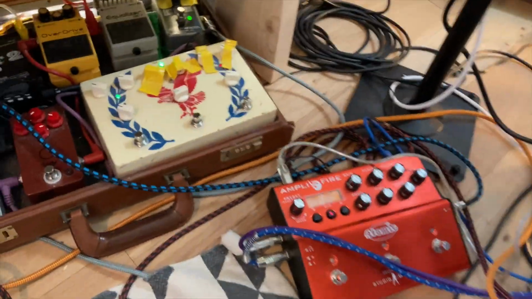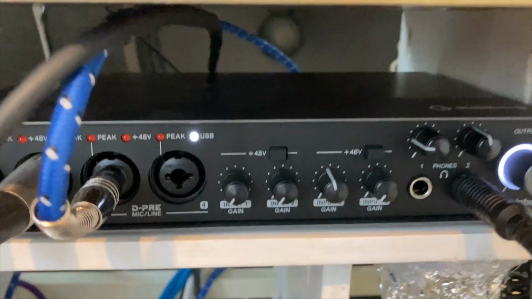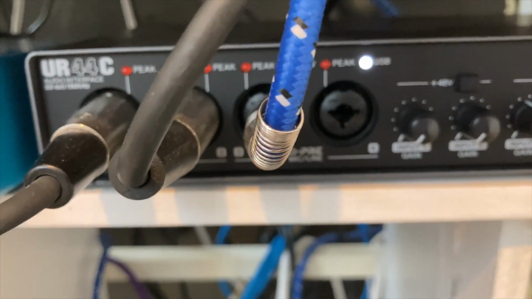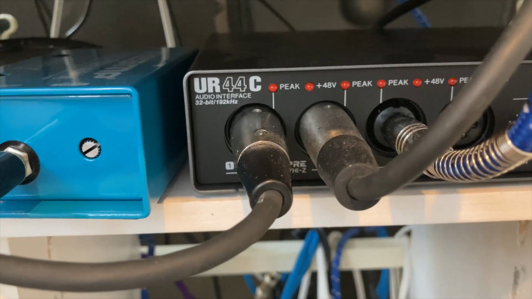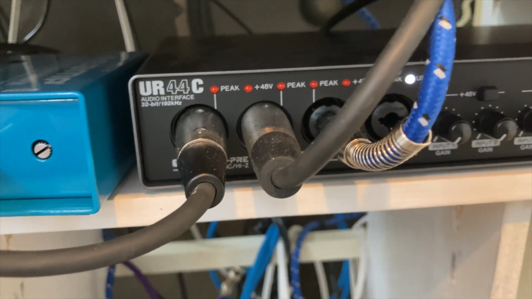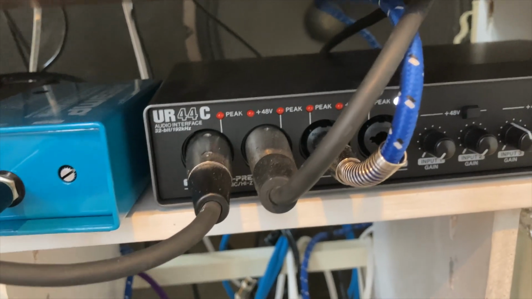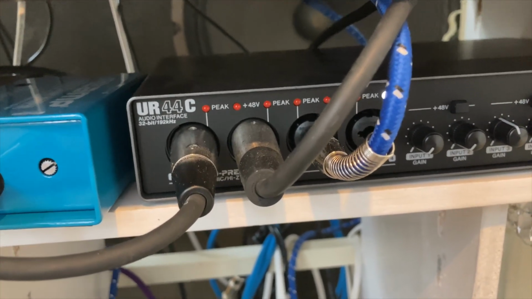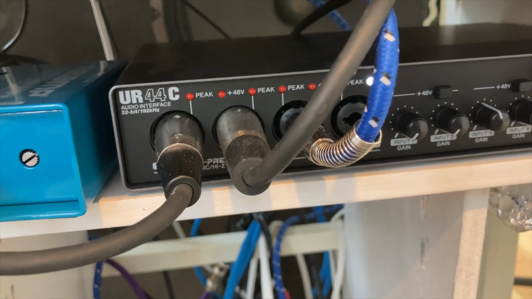While that's laying down, I'm just going to go over the signal path here. So it's coming out of the back of my interface, Steinberg UR44C, which was a little confusing figuring out the outputs, I have to say.